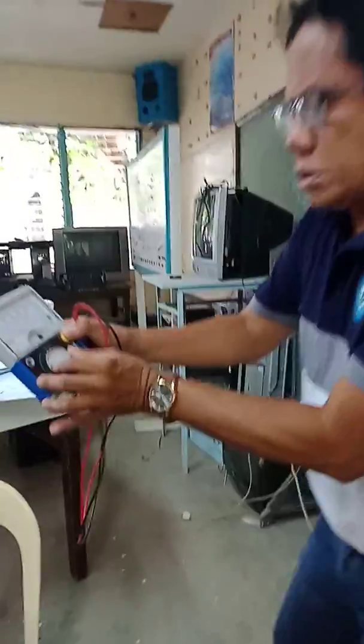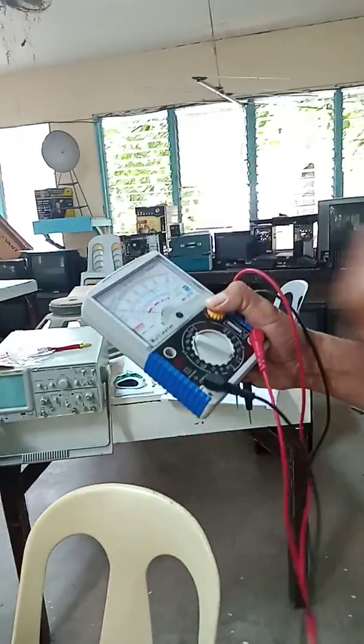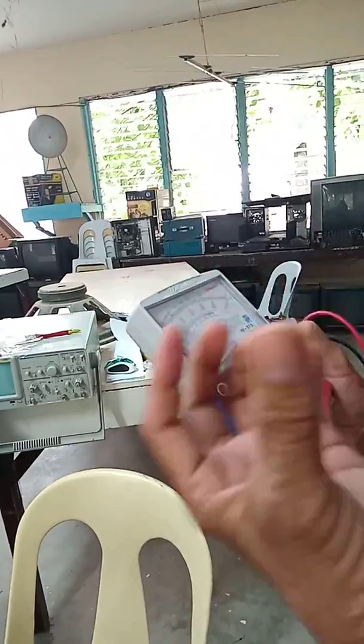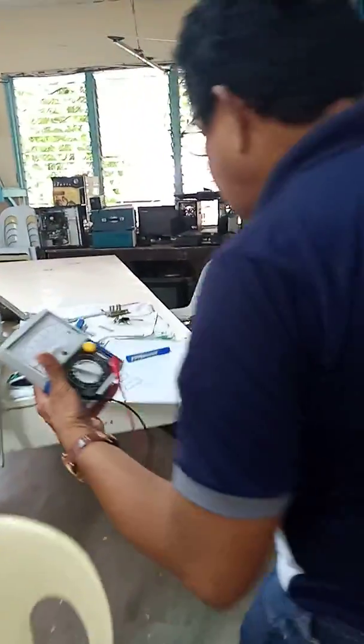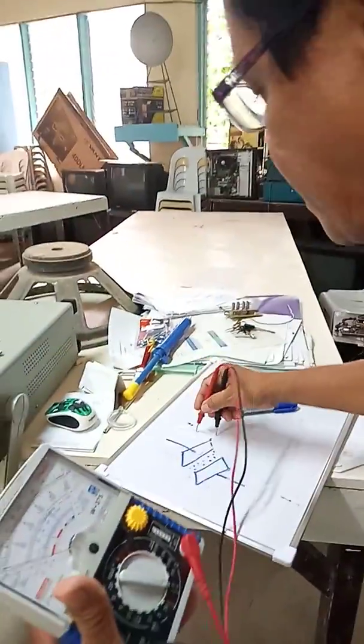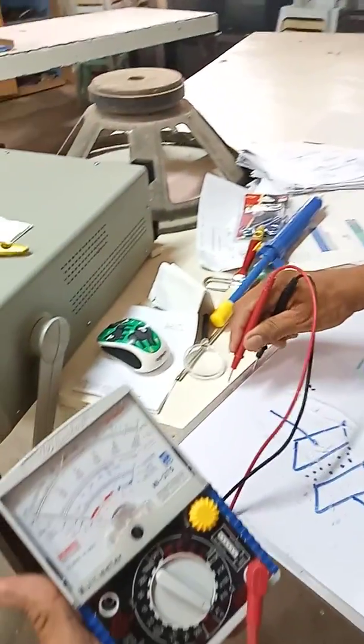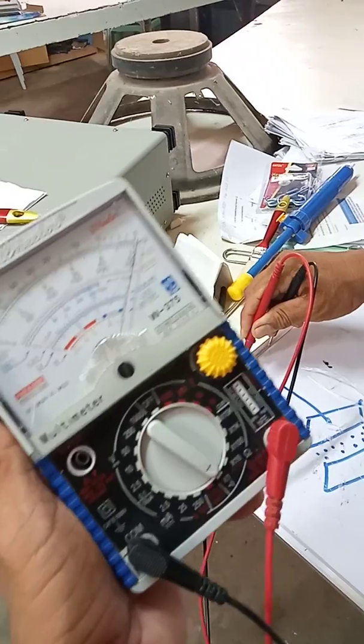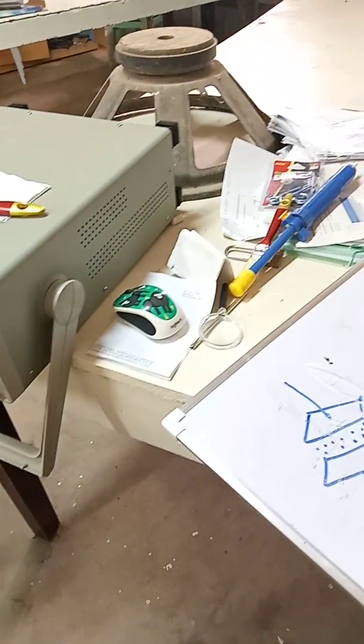We will use times 1 ohm as the lowest range of an ohmmeter, which will measure the continuity or the resistance of this conductor. Okay, we have here an aluminum. The resistance is very low, 0 ohm. How about this steel?